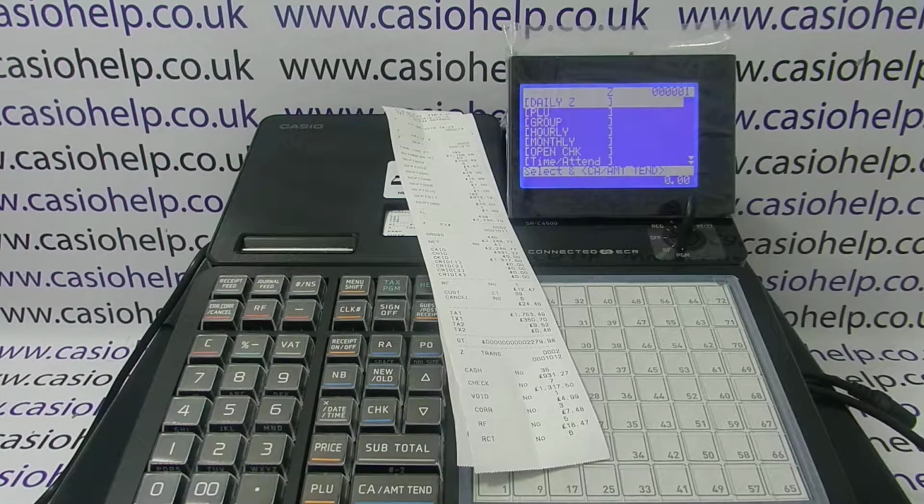If I then turned around to do a daily Z, it wouldn't actually be a daily Z, it would be a 7-day Z. So the key thing with cash register reporting is to get into a routine. If you're going to use X reports, remember that they're read only and they're purely for your information, to see how you're going.